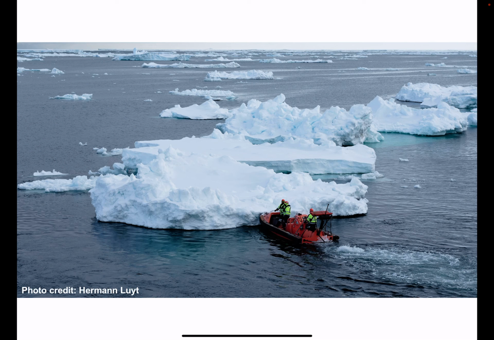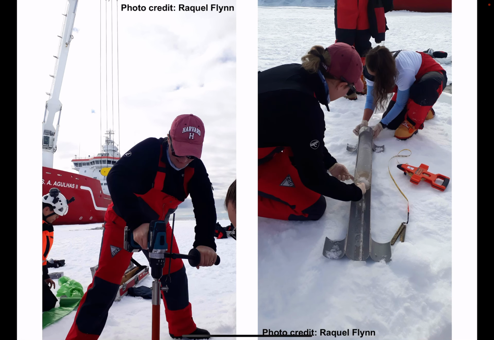Okay, but to go back to the summer, here again, what you're seeing is one of what they call rapid response craft or fast response craft that can be launched from the ship. Oftentimes they're just used to assist with the deployment and recovery of instrumentation, sometimes to take people to and from islands, for instance. I'm not entirely sure what they were actually doing in this picture, but it's a beautiful picture of them up against one of the ice floes.